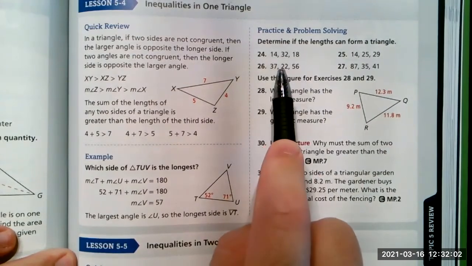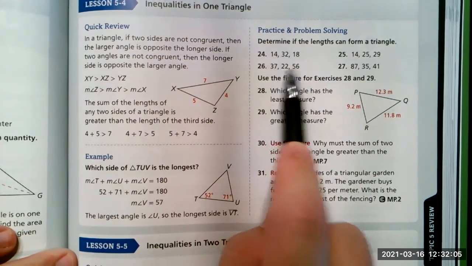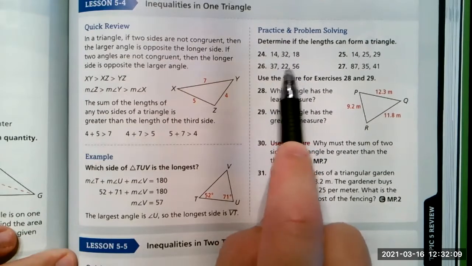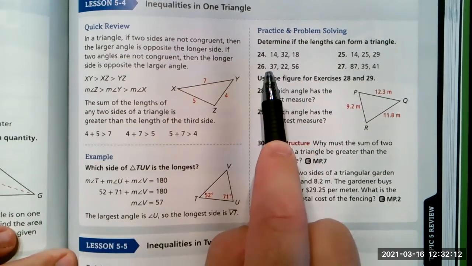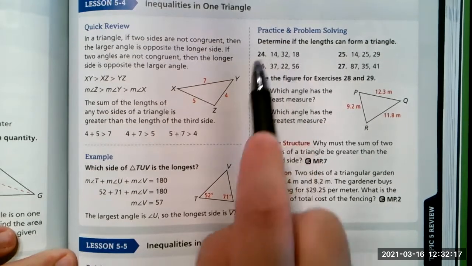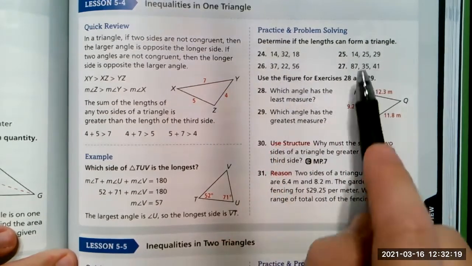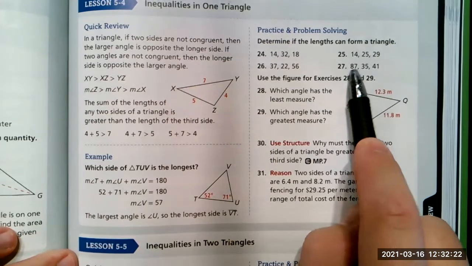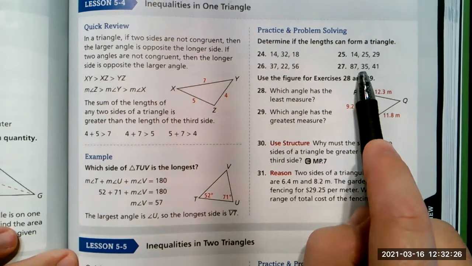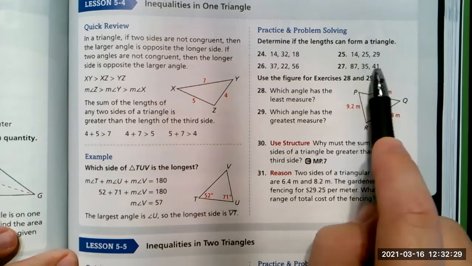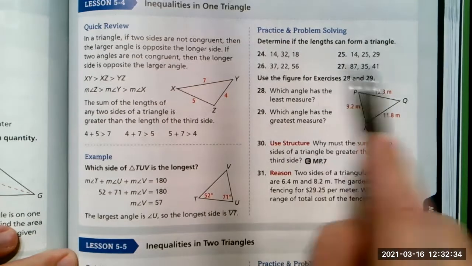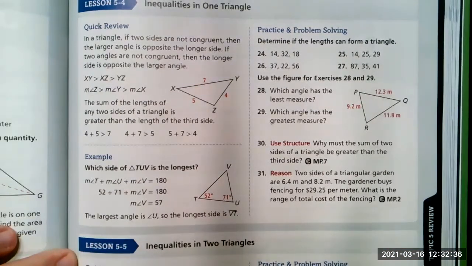26, 37 plus 52 is 59. So it's getting close, but it's still greater than that. So we're good. 22 plus 56 is definitely bigger than 37. And then 56 plus 37 is definitely bigger than 22. So 26 is good to go. 27, 87 plus 35 is bigger than 41. Cool. 35 plus 41 is 76. 76 is not bigger than 87. So right off the bat, 27 cannot be a triangle.